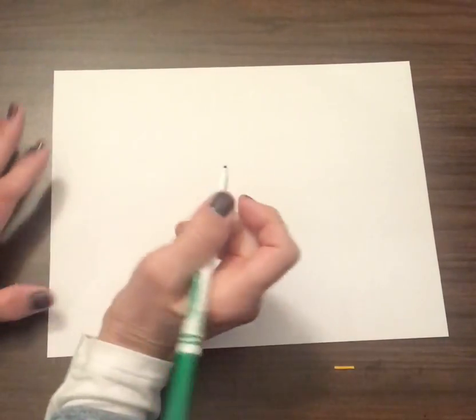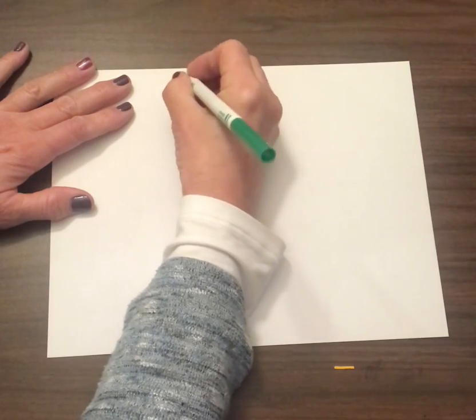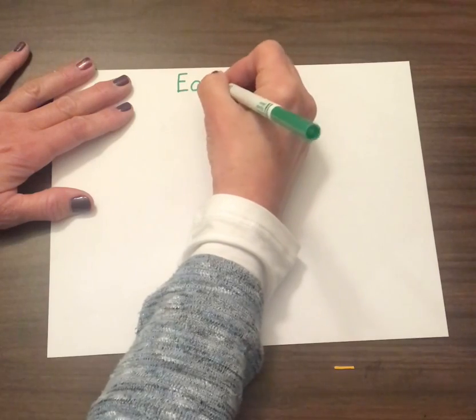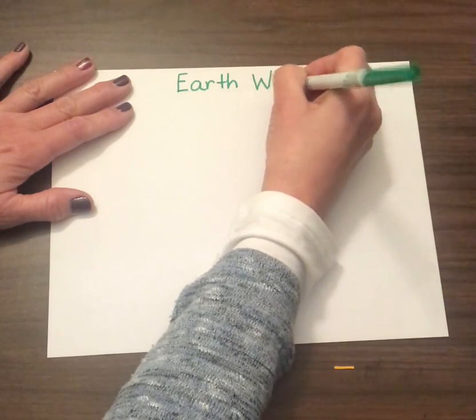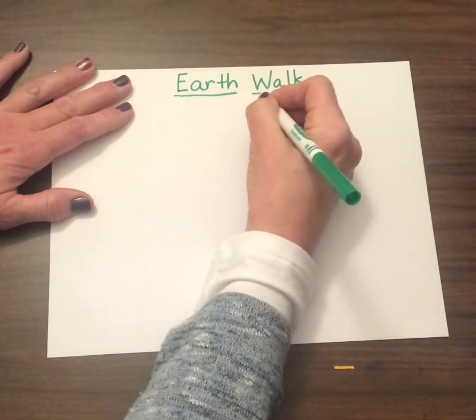Okay, friends, let's make a graph for our earth walk that we're going to do this week. I'm going to make a title at the top so I know what it is that I'm graphing. So I'm going to title it Earth Walk. Now, if we were at school, we would be walking the trails only on one day.